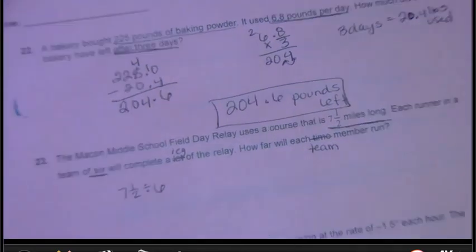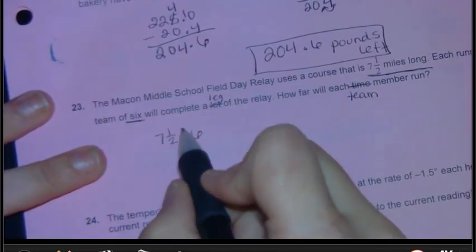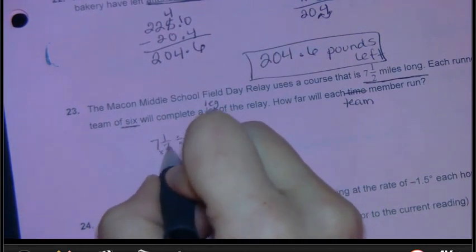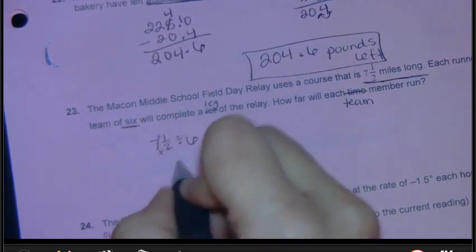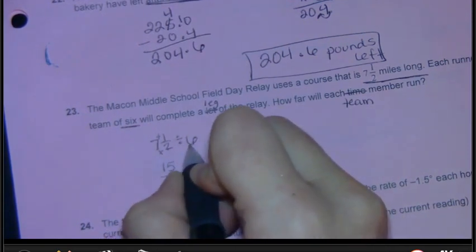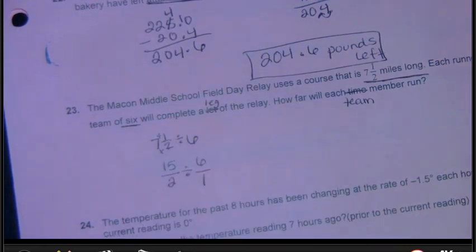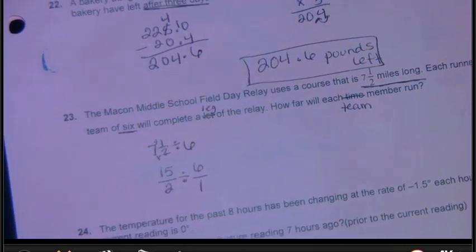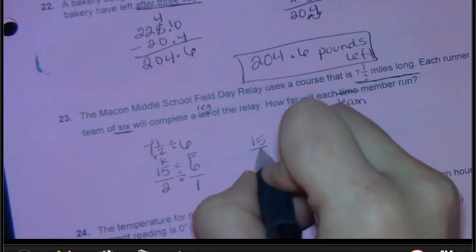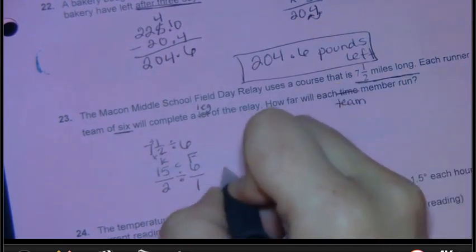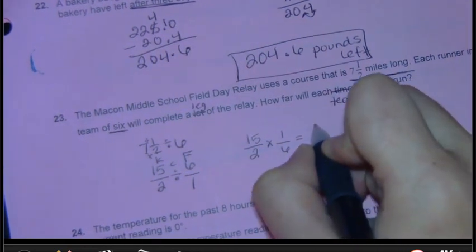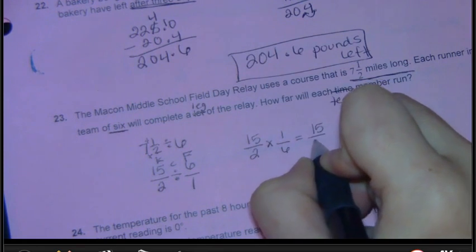Okay, so I got to do one thing first. I need to turn this mixed number into an improper fraction. So I need to multiply the denominator by the whole. So 2 times 7 is 14. Then add the numerator, which is 15 over 2. Divided by, well, let's go ahead and take 6 and turn it into a whole number of 6 over 1. And now we can do keep, change, flip in our fraction. So 15 over 2 times, flipping this, 1 over 6. So I'm going to have 15 over 12.